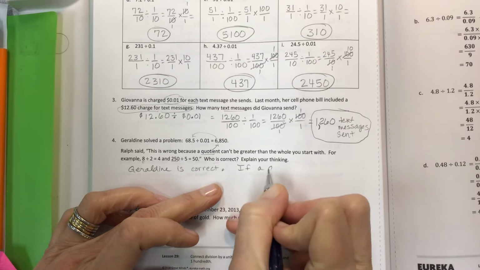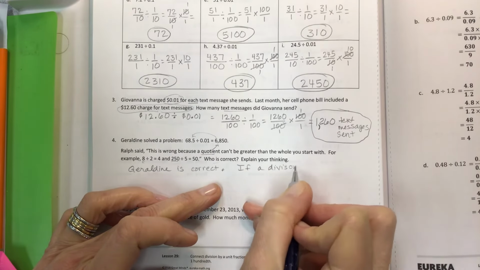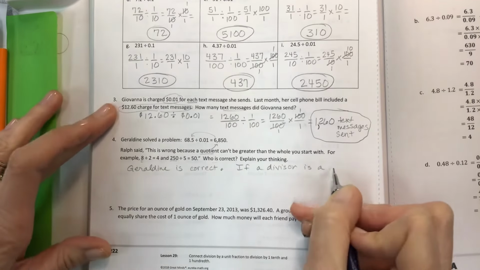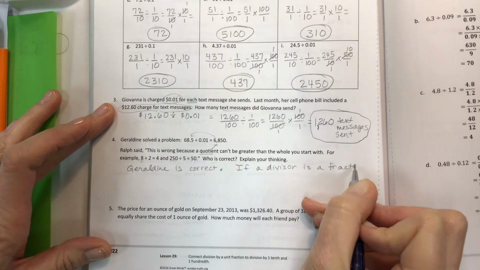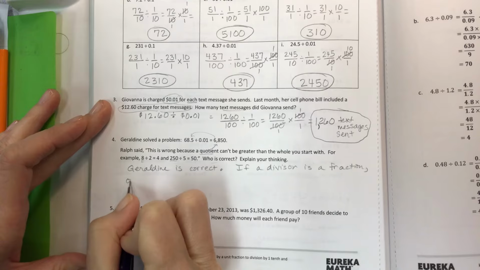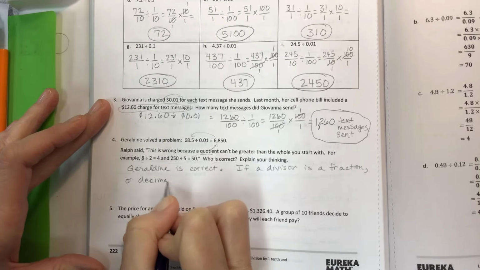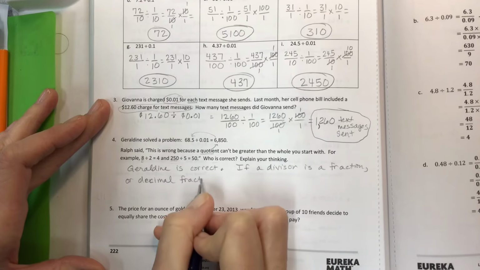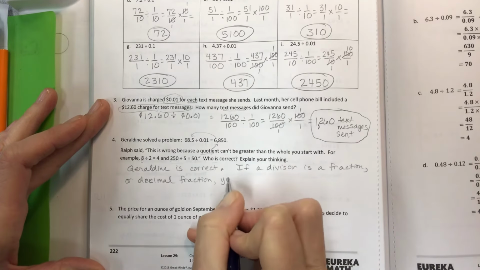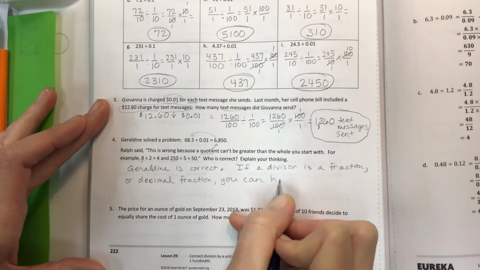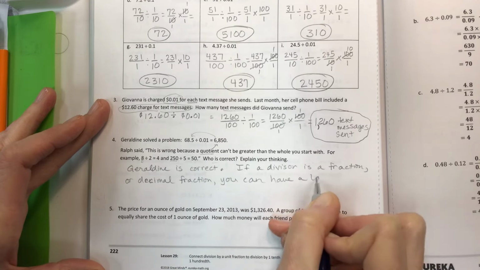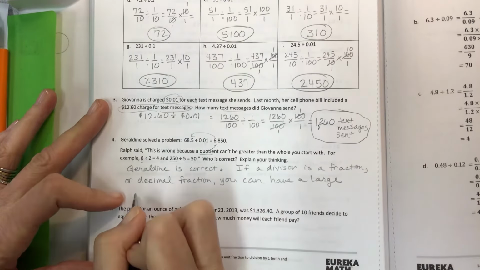If a divisor is a fraction or decimal fraction, you can have a large, very large sometimes, quotient.